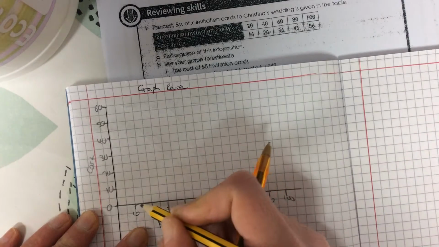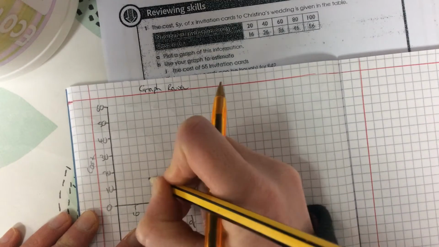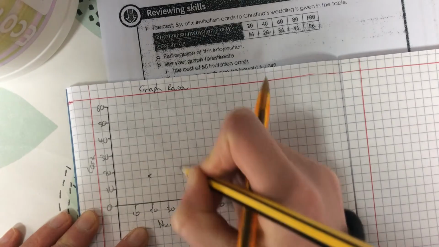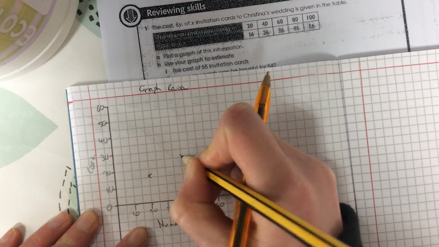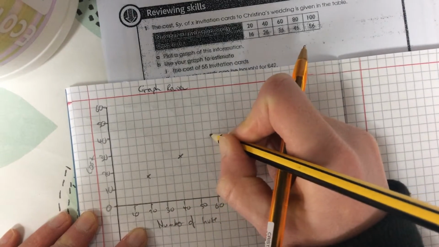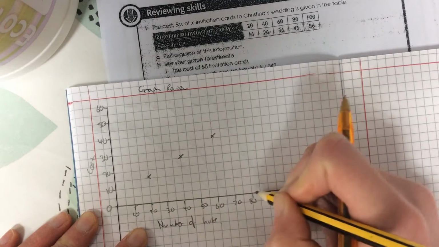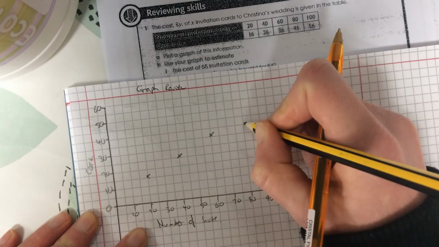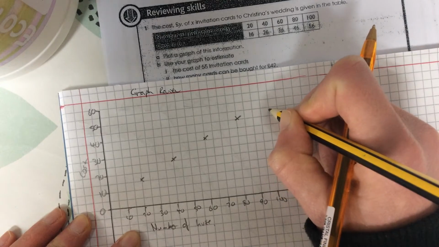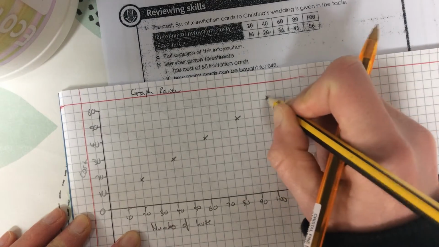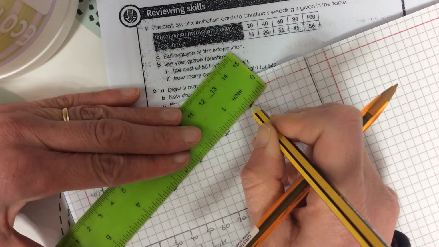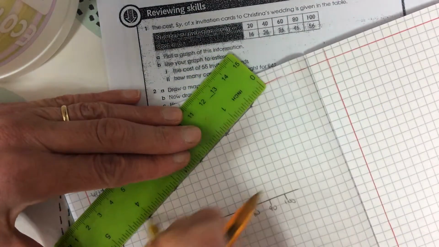Now, so 20 invites goes up to 16. 40 invites goes up to, that'll be 25, 26. 60 invites goes up to 36. 80 invites is going up to 46. And 100 invites is going up to 56. So again, just plotting your points and drawing your nice straight line.